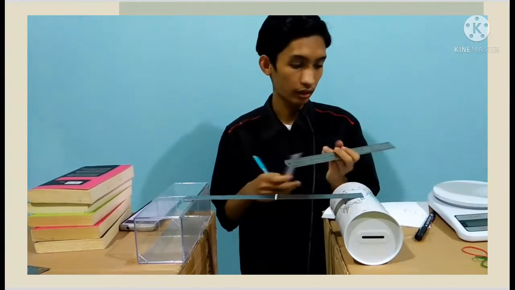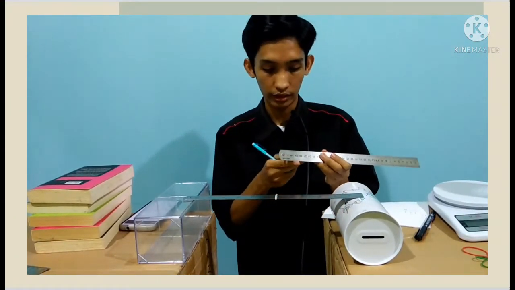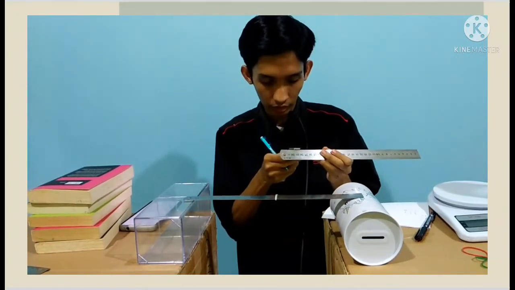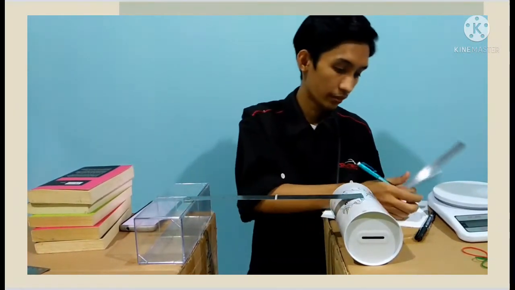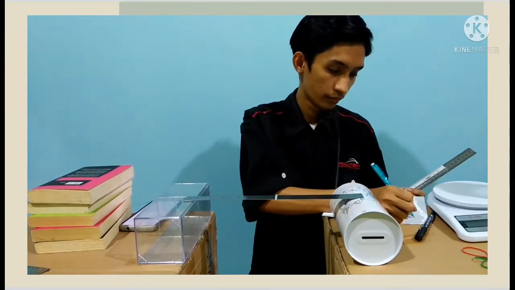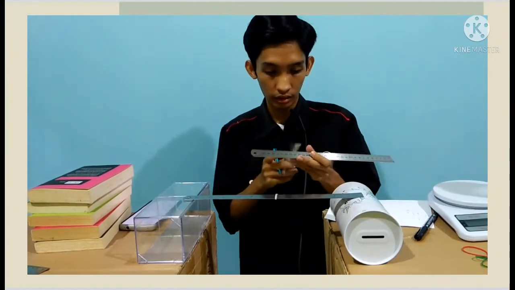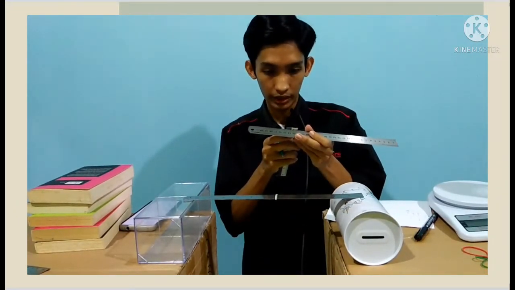And then measure the depth of the beam. The depth of the beam is 1 mm. At the second point, depth of beam is 1 mm.